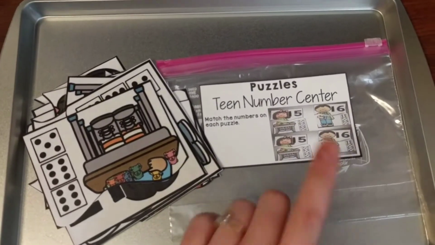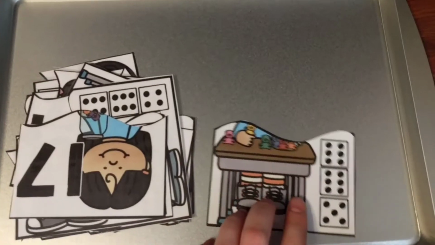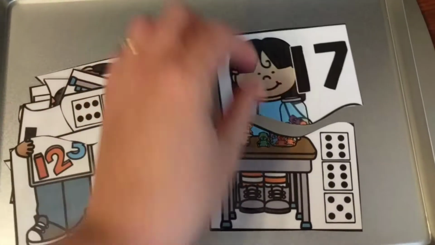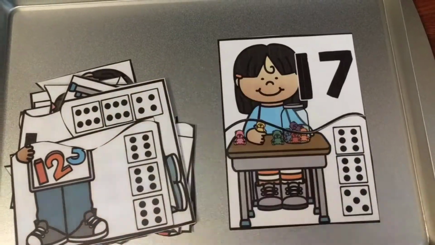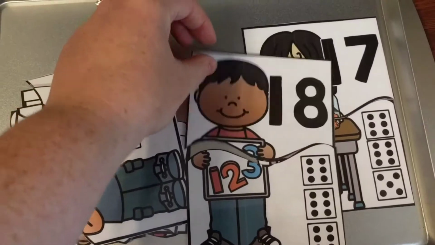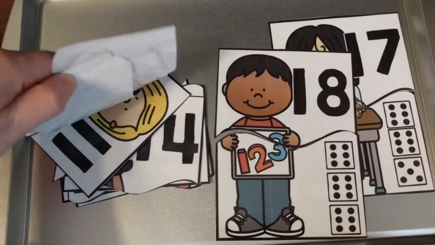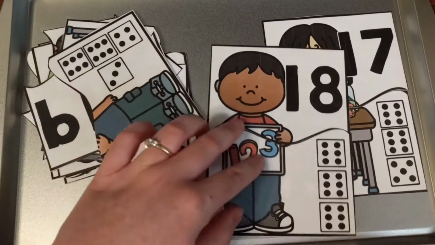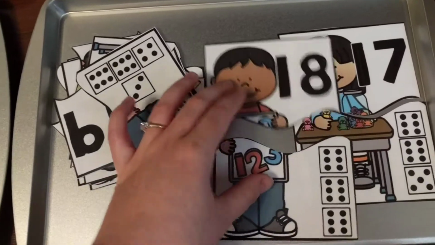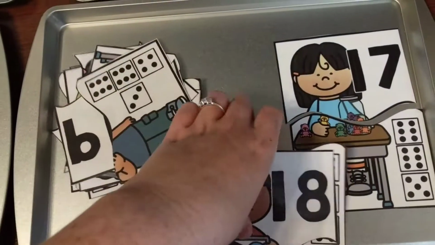The next activity center is some puzzles that they have to do. So they're going to have to match up. Here they count the dice and they match them up. So that would be 17. And what I would do is I would give them like 3 puzzles at once and mix them up and have them do them. I wouldn't give them the whole stack and mix up the whole stack because that can be a little too much. But give them like 3 at a time and then have them match the tops to the bottom once they count the numbers and match them up.